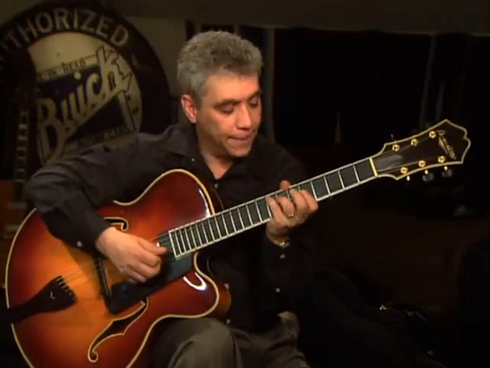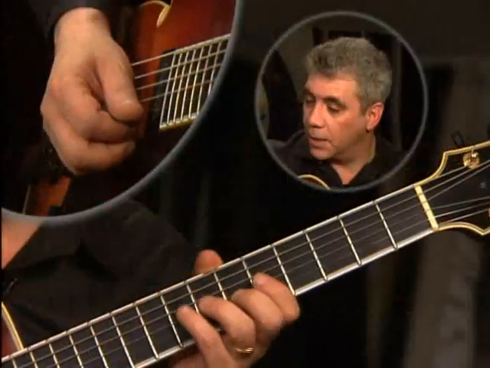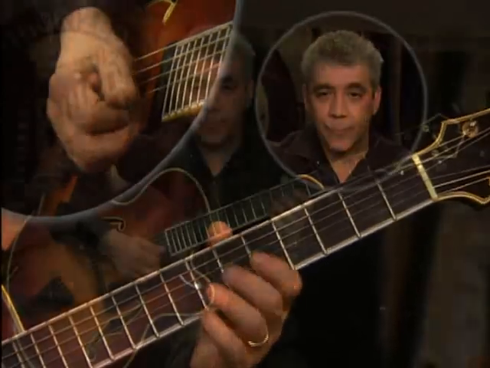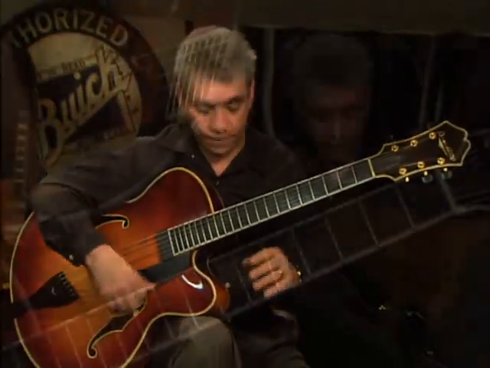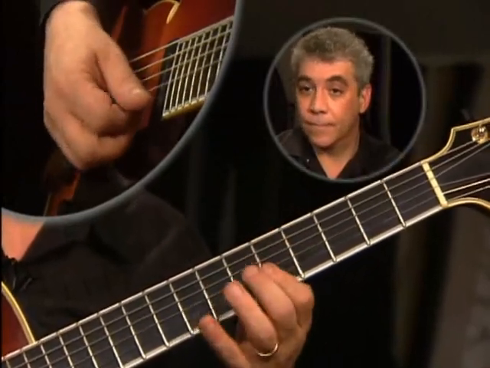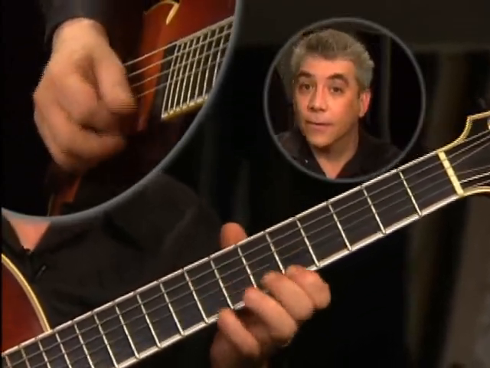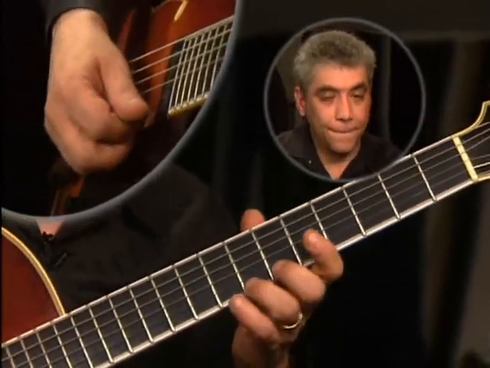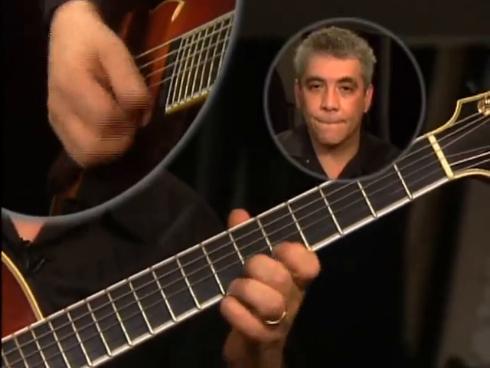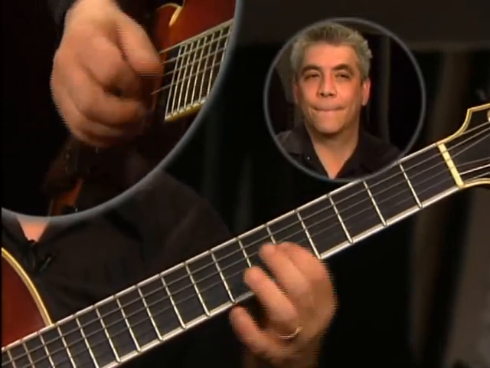Okay, so now let's do our 2-5-1 example here. 1, 2, 3, 4. Only plain notes. Keep going. Arpeggio. Another arpeggio. Flat 9. Here's that C sharp that I like.